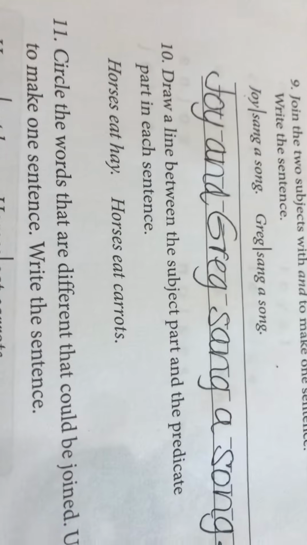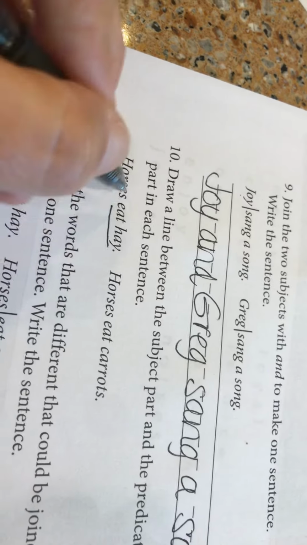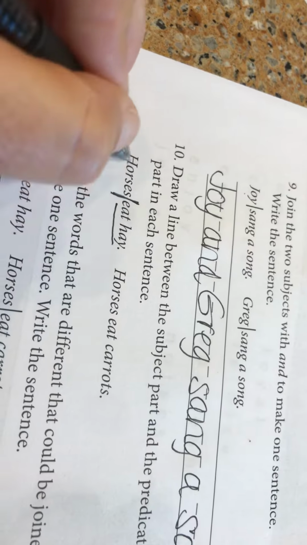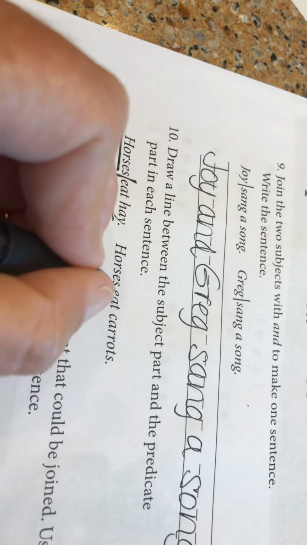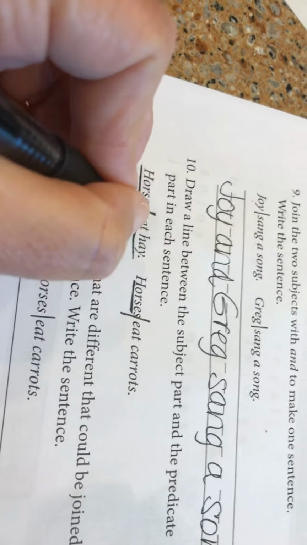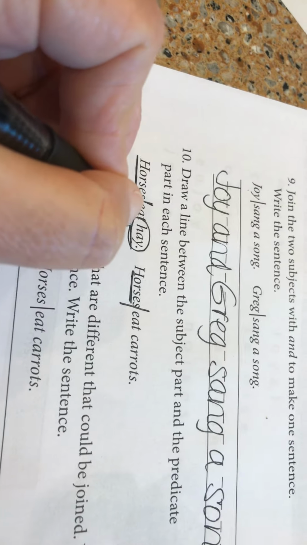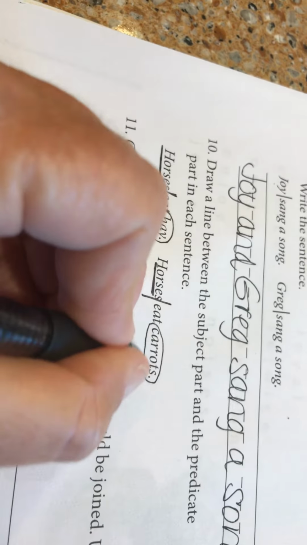Now number 11, we're going to find the subject part and the predicate part again. Horses eat hay. Eat hay is the predicate, so the subject is horses. And eat carrots is the predicate, so horses is the subject. The predicates are different because in one predicate they eat hay, and in the second predicate they eat carrots.